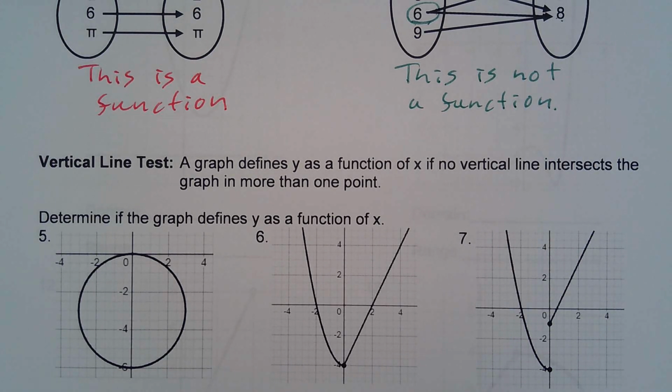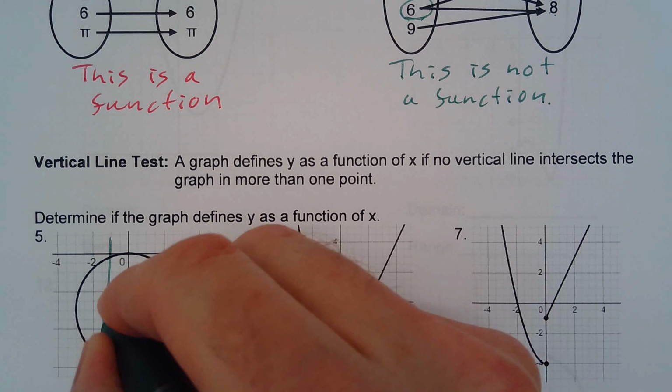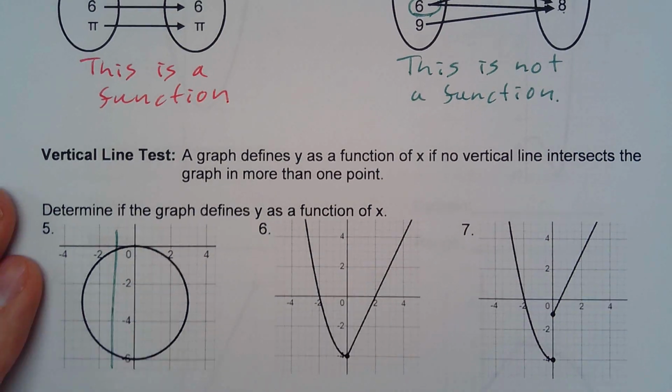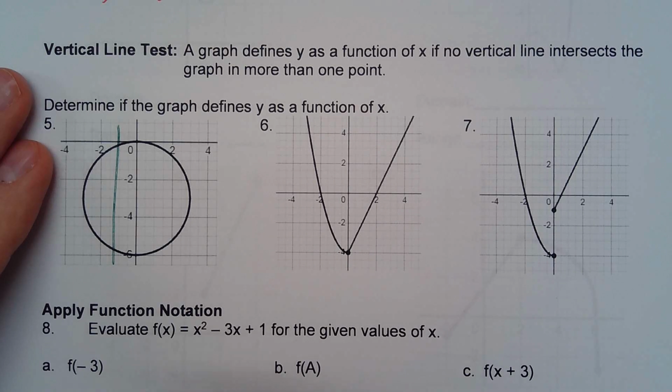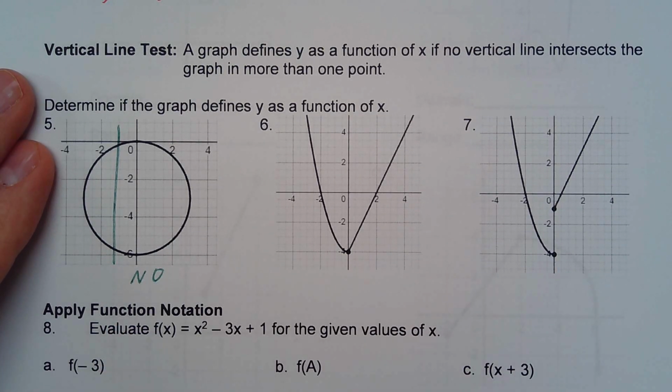So again, can I find a vertical line that passes through more than one point? The answer is yes here. There's a vertical line. It passes through 2 points, so my answer is that no, this is not a function.